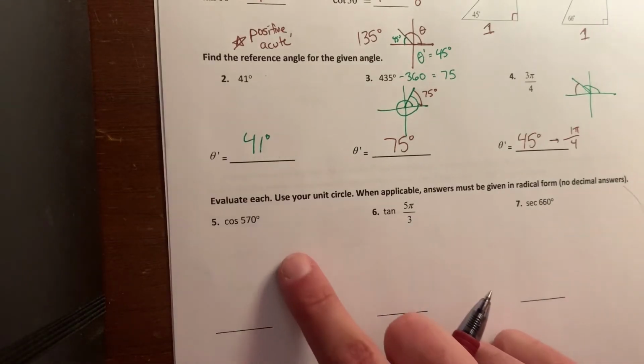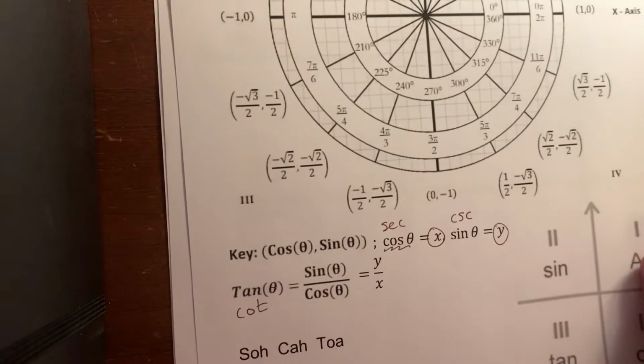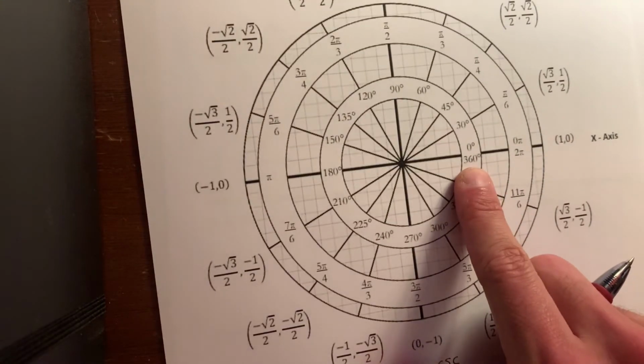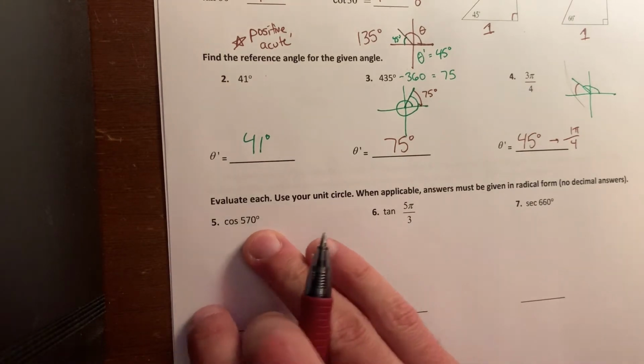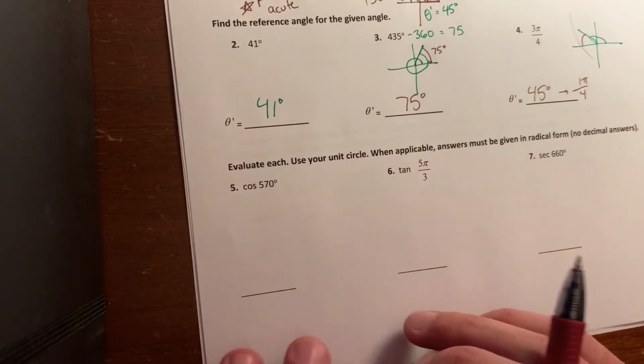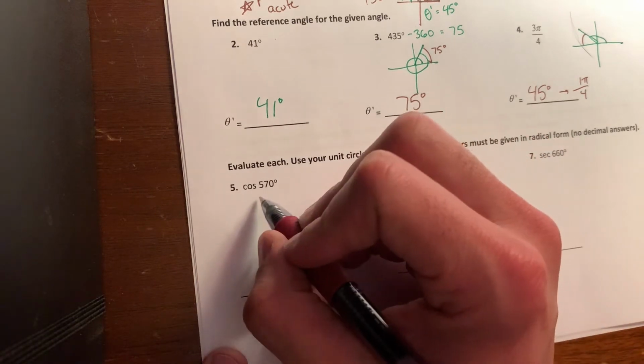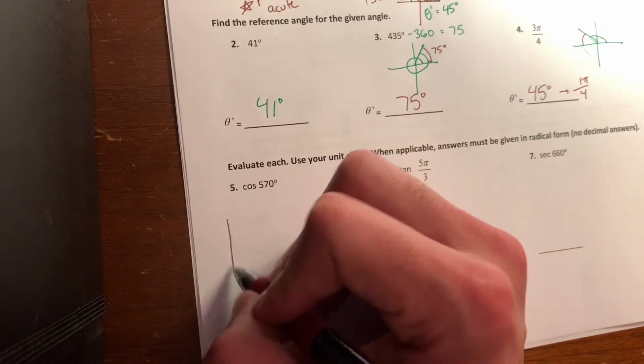So then think about a 570-degree angle. Okay, our problem here is that our unit circle only goes up to 360 degrees. So again, we talked about too, when we're thinking about this, like 570 is too big. I can find a coterminal angle that would end up at the same place. Again, just kind of picturing these.